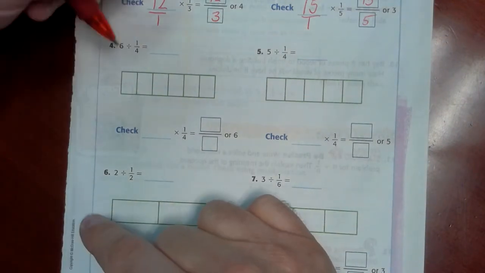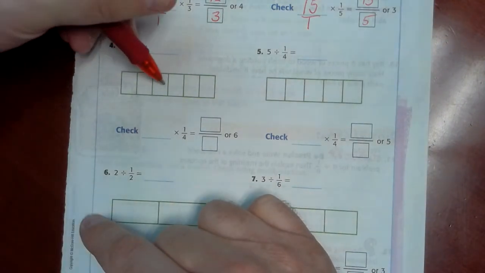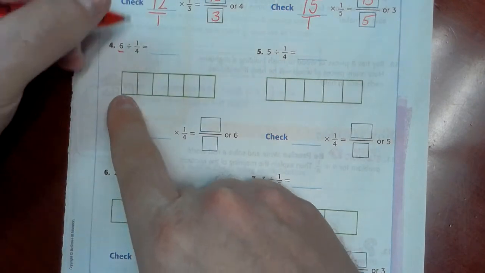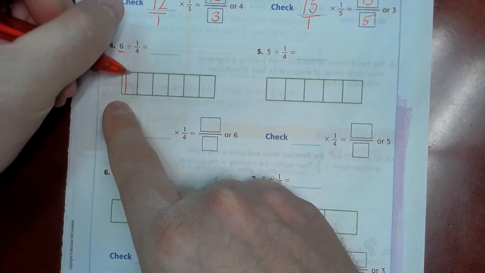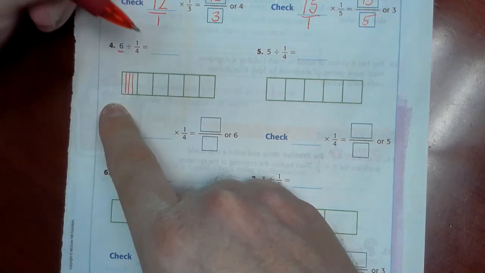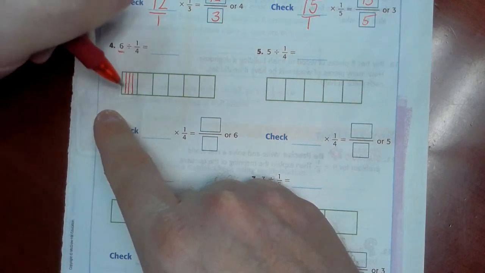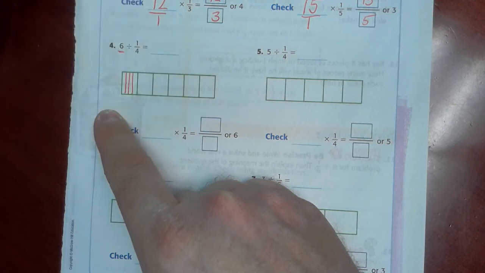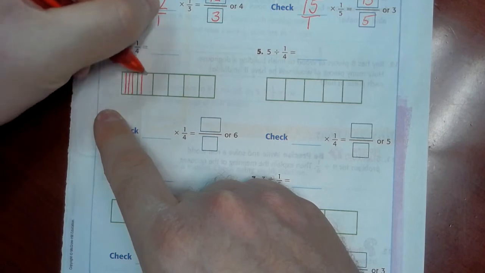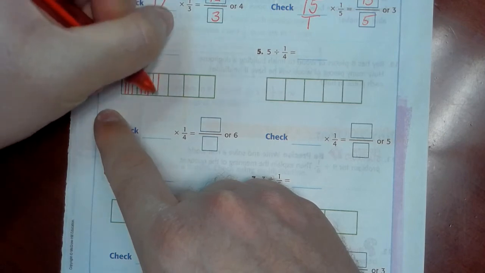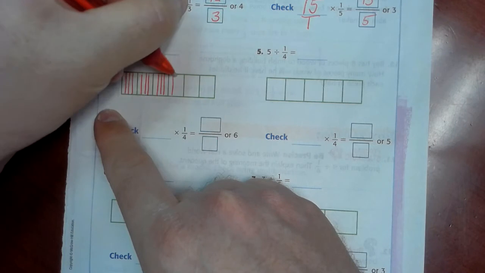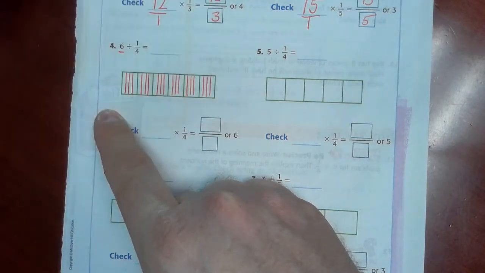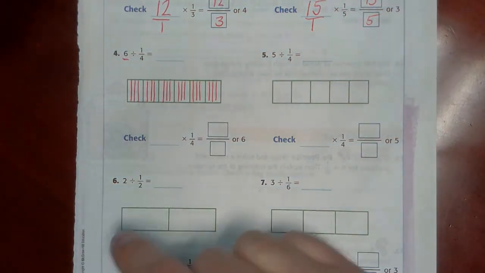Next one. 6 divided by 1/4. So we have our 1, 2, 3, 4, 5, 6. That's our 6 right there. We're going to divide each of these into fourths. Notice I said before, to divide them into fourths, we just take 1 less than this. That's how many lines we're going to draw in there. So we're drawing 3 lines. So they're all divided into fourths.